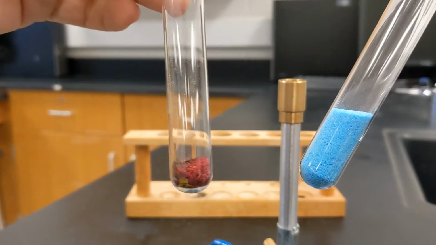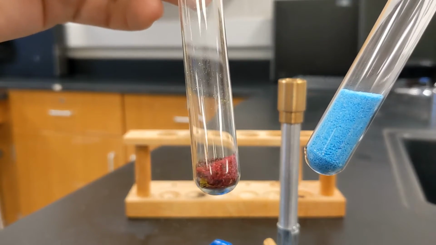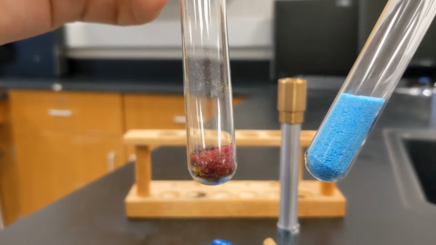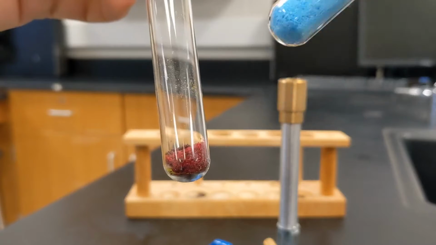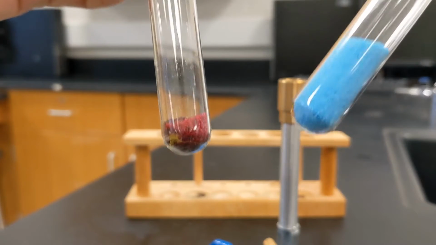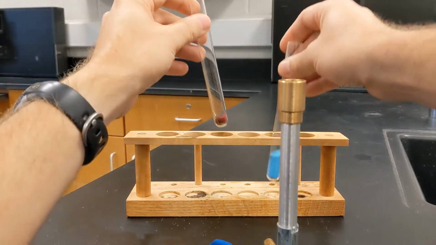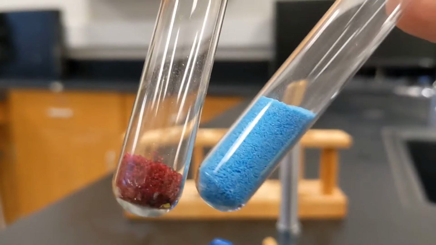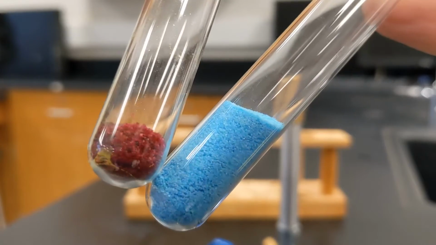The substance on the left here is cobalt 2 chloride, and it is a hexahydrate. And then over here I have this blue substance, copper 2 sulfate, which is a pentahydrate. And the water is chemically bonded into them.